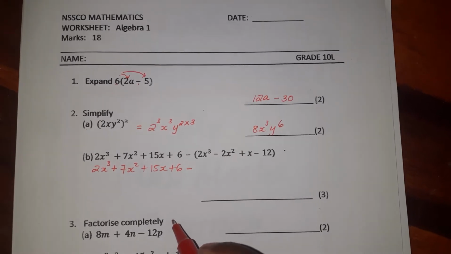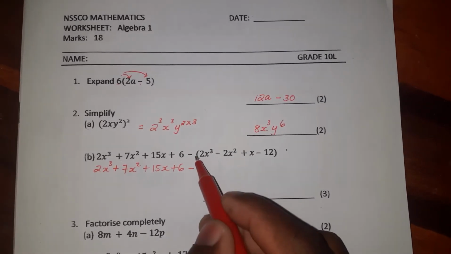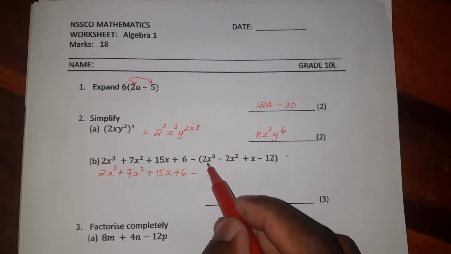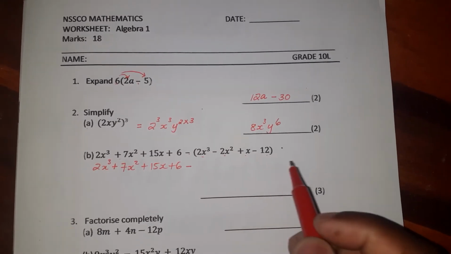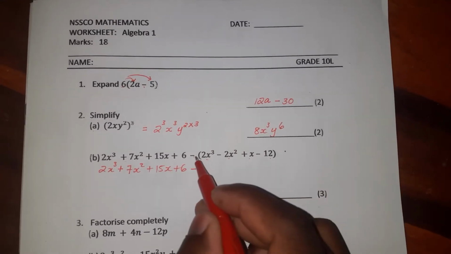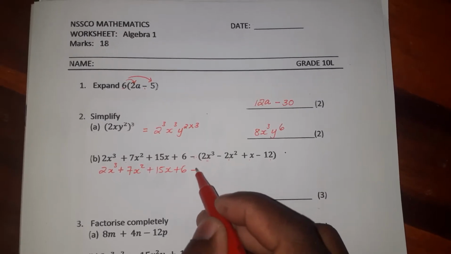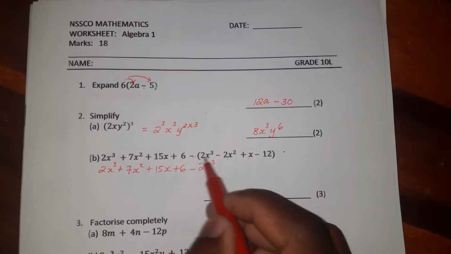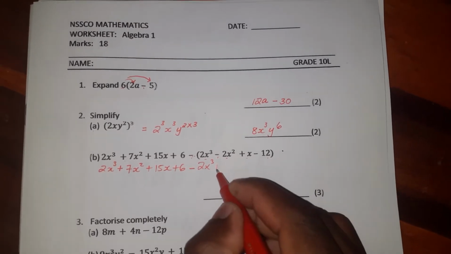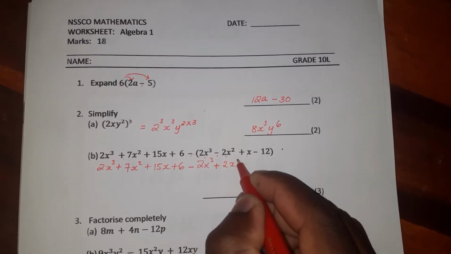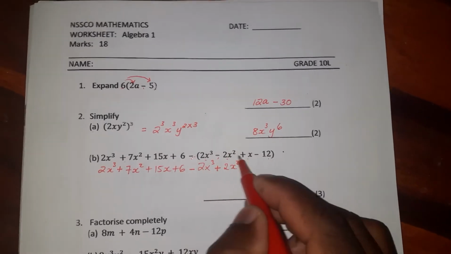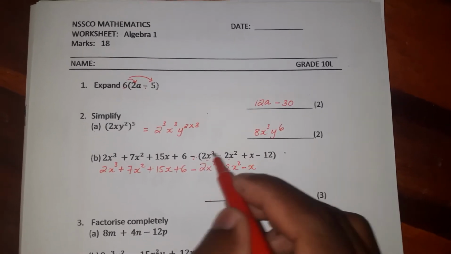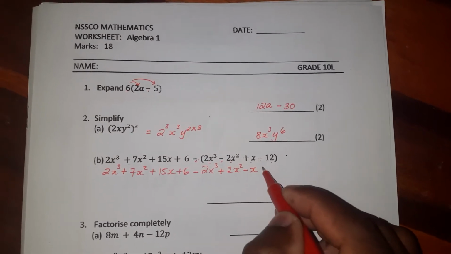Now here is where the tricky part is. This negative is multiplying with each and every term inside the brackets. So we have negative times that, we get negative 2x to the power 3. Negative and negative gives us positive, therefore it's 2x squared. Negative and positive, we get negative. Negative and negative, we get positive.